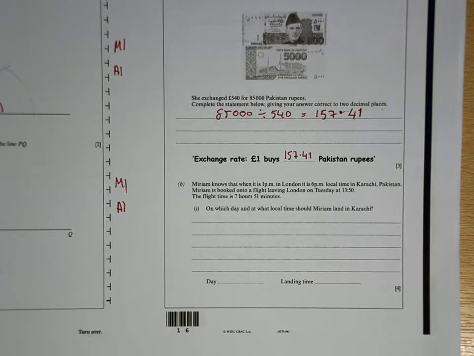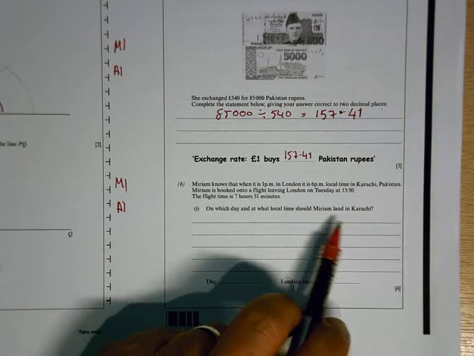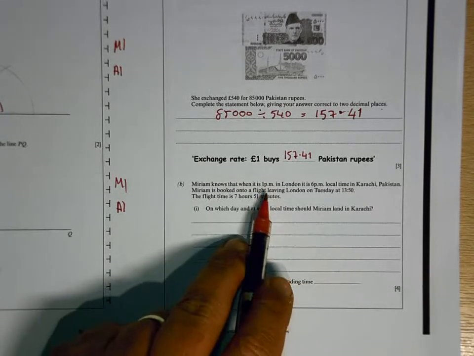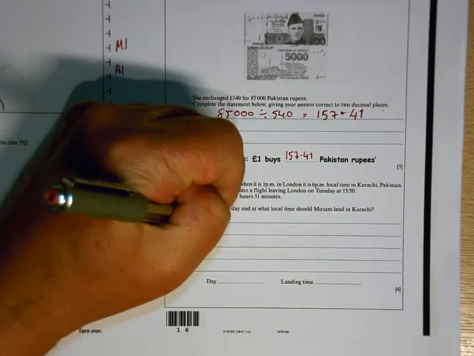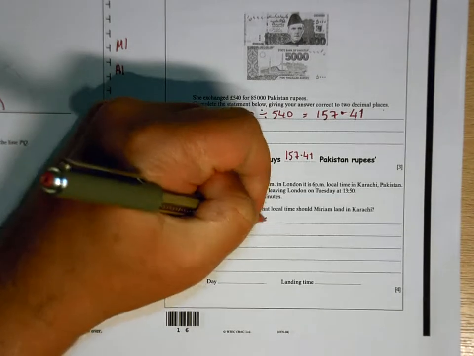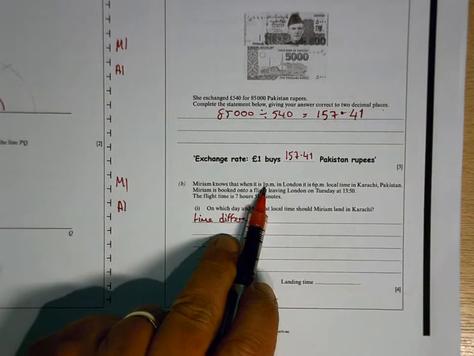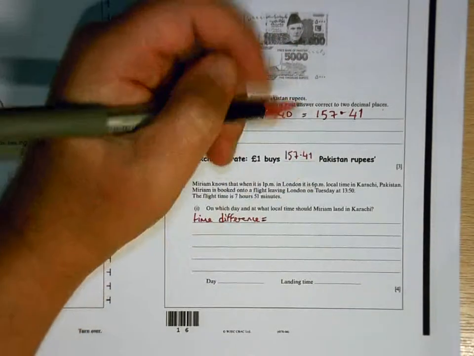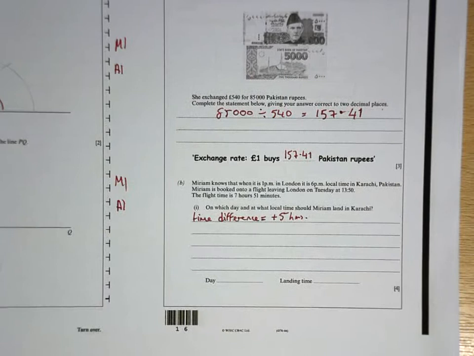Okay, so the easiest way to do this, I think, is to first of all work out, as if we were in Karachi, what time she'd be leaving London. So the time difference is 5 hours. If it's 1 o'clock in the afternoon in London, it's 6 PM in Karachi, so it's plus 5 hours.